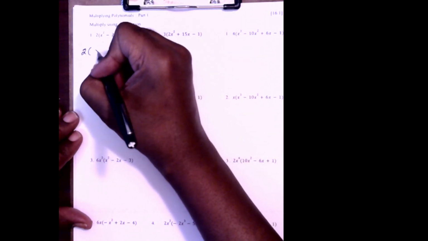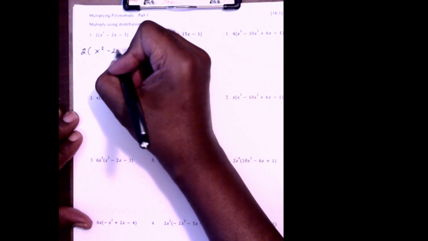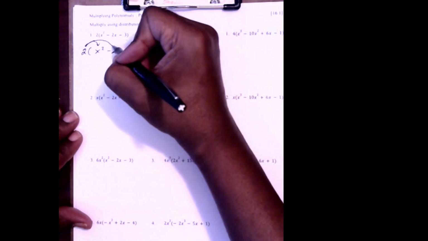We're going to multiply using distribution. First of all, we have 2 times this term here. So what happens is that the 2 gets multiplied with every term that's in here. We have 1, 2, 3 terms. So the 2 is going to multiply by each of those. So let's show the mapping of the multiplication the 2 is going to take. It's going to multiply with this term, and this term.